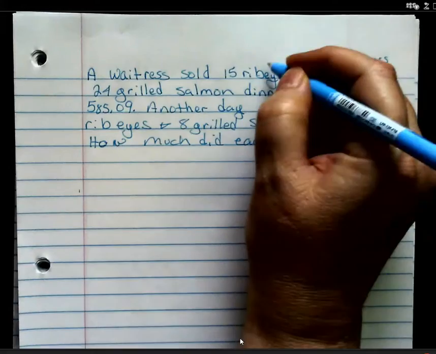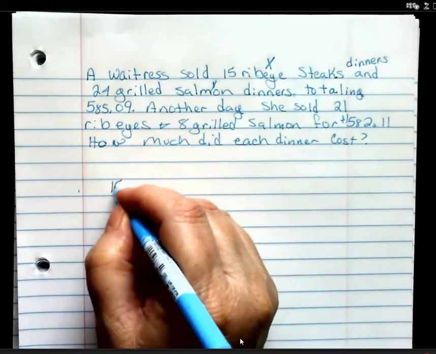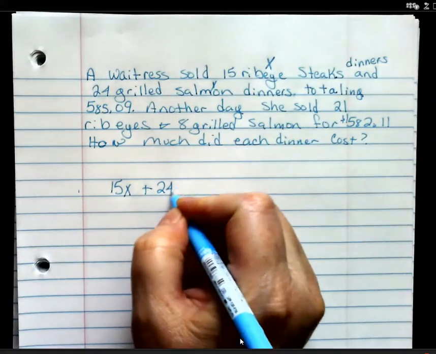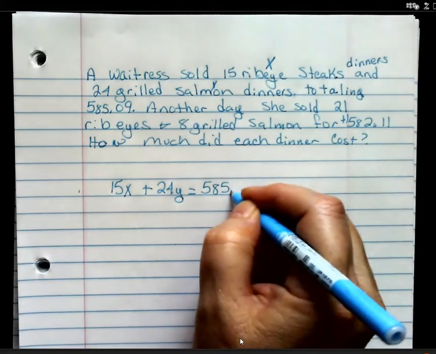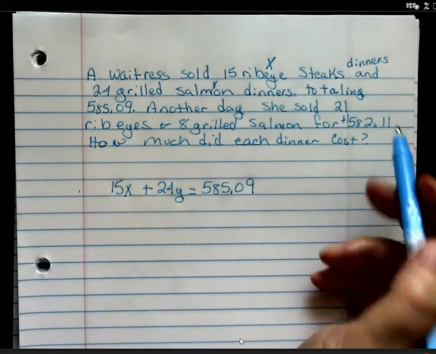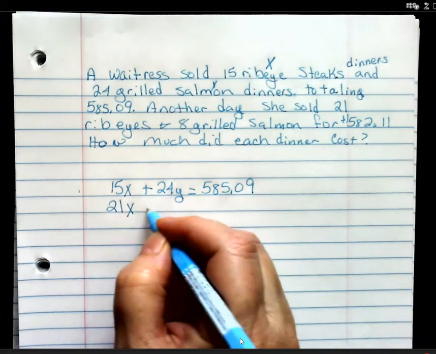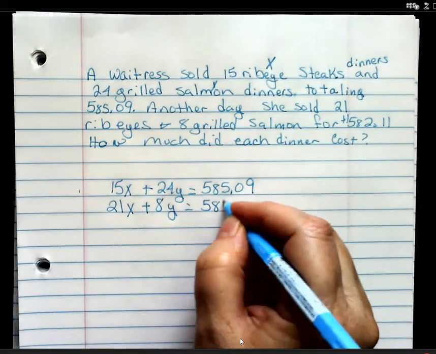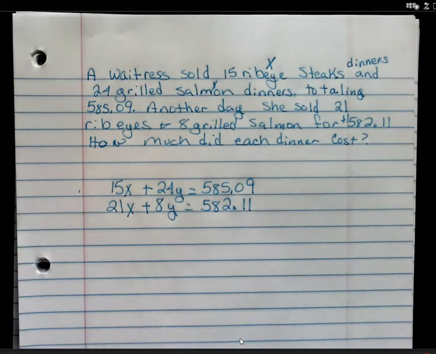So we're going to call ribeyes X and your salmon Y. So I've got 15X plus 24Y equals 585.09. Now, it also tells me that when I have 21 ribeye and 8 salmon, I have 582.11. So now you have your two equations.